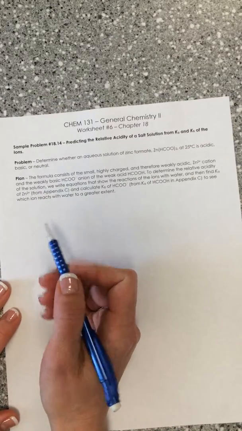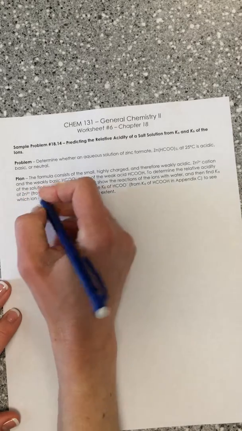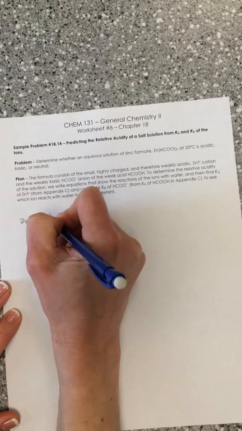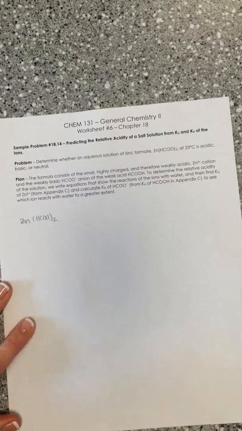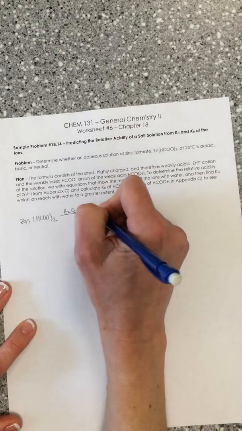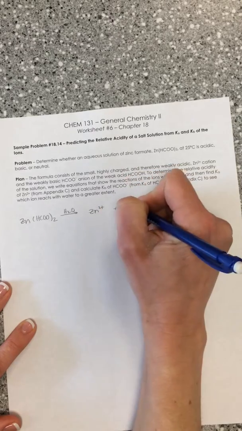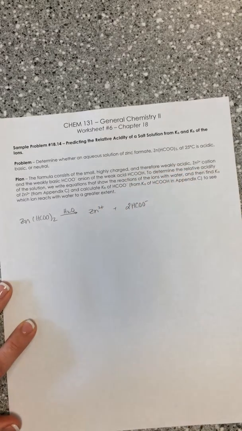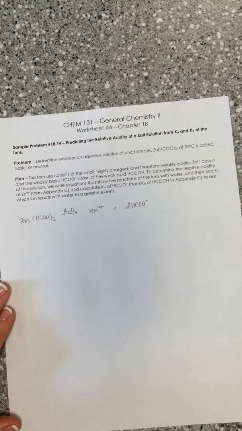And again, we'll walk through and review how we figure that out. But keep in mind, I am only going to be asking this kind of problem qualitatively. It's a fairly involved problem if we were to think about this quantitatively. So let's treat this problem just like we did all the salts from sample problem 18.13 and think about what happens when we dissolve this in solution. So we've got zinc formate that we dissolve in water, and that's going to make zinc ions and formate ions.